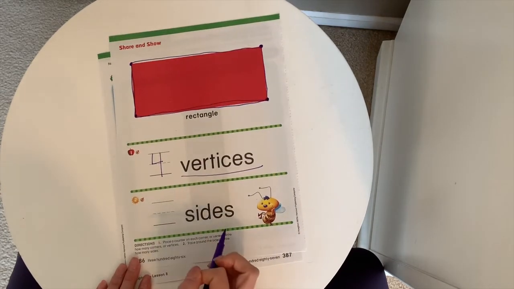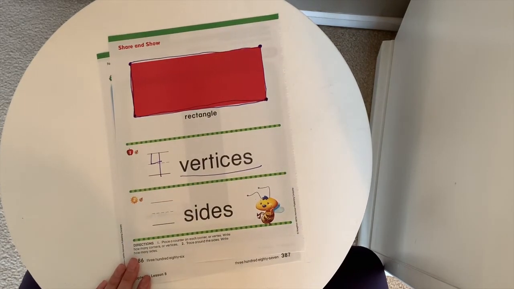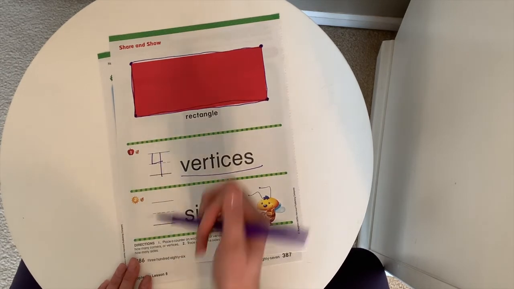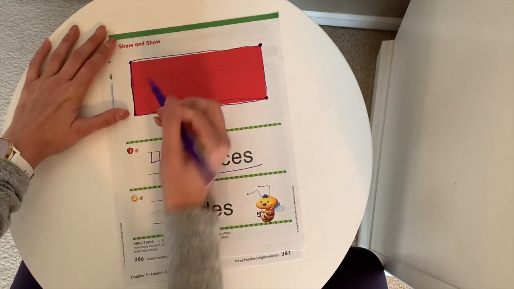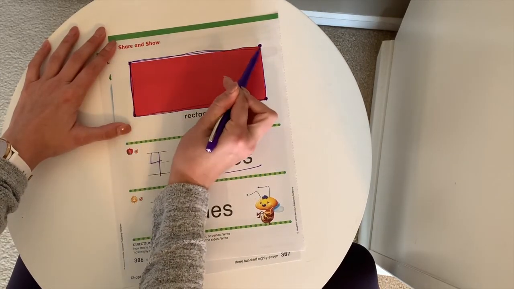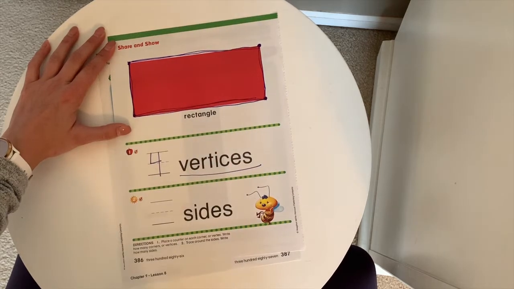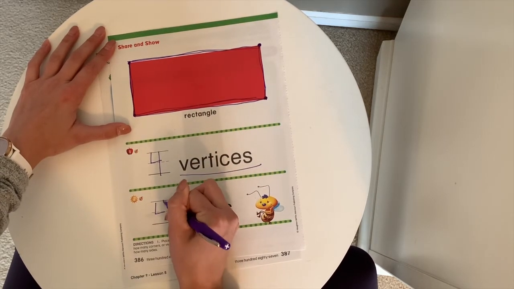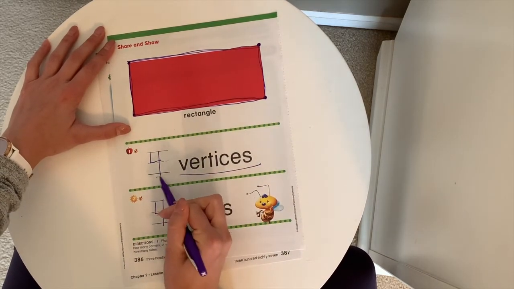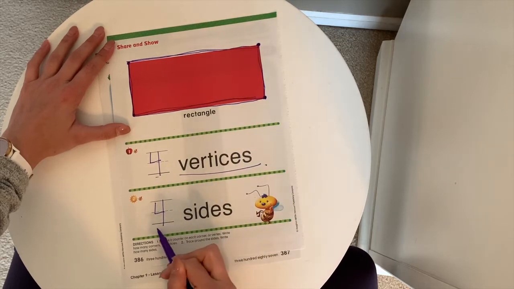Now, how many sides do we have? I think 4 too. Let's count and see. So here's one side, 2 sides, 3 sides, and 4 sides. So we have a total of 4 sides. We have 4 vertices in a rectangle, and we have 4 sides on a rectangle.